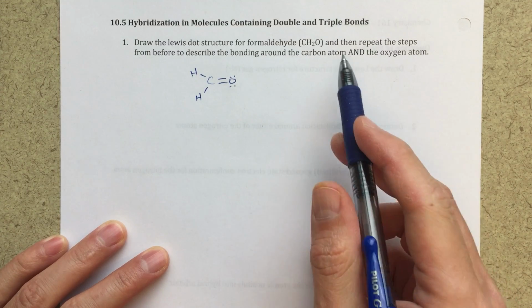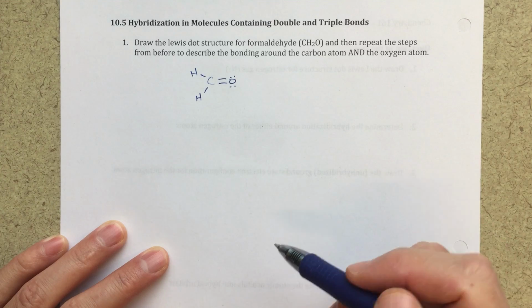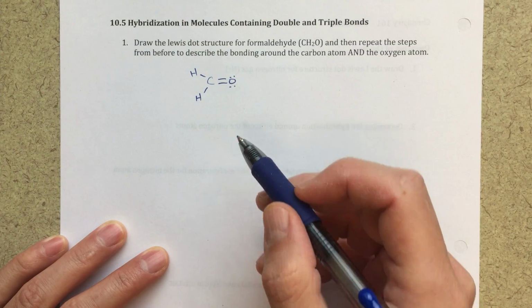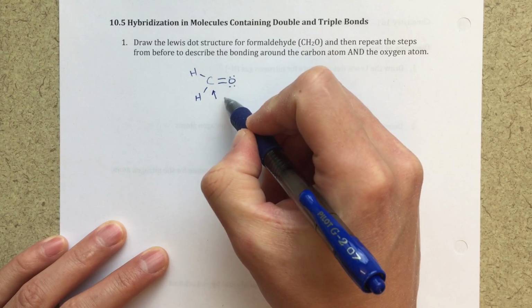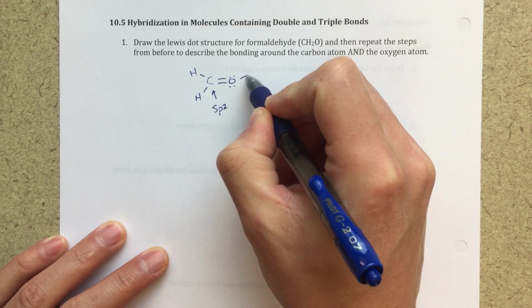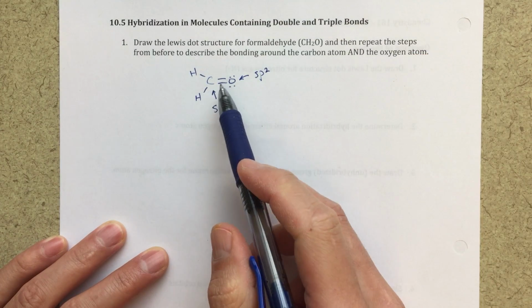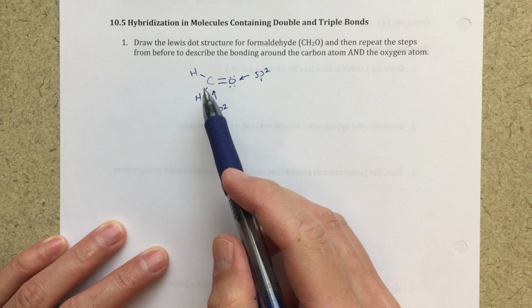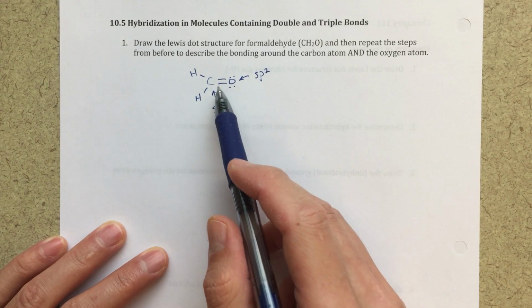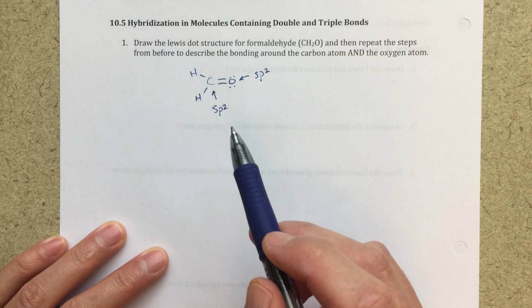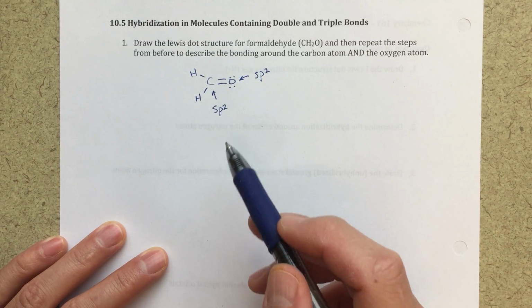And then it says repeat the steps from before, so this is talking about what we did on the previous side of this handout. But the first thing that I would do is figure out what the hybridization is for each of my carbon and oxygen. So this carbon has sp2 hybridization. I've got 3 groups arranged around it. I see that I've got a double bond, and I know that the angles here should be about 120 degrees, so that's going to be sp2 hybridization.